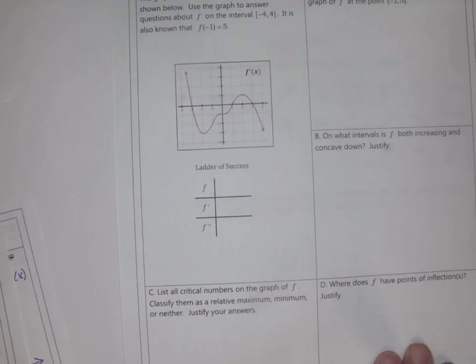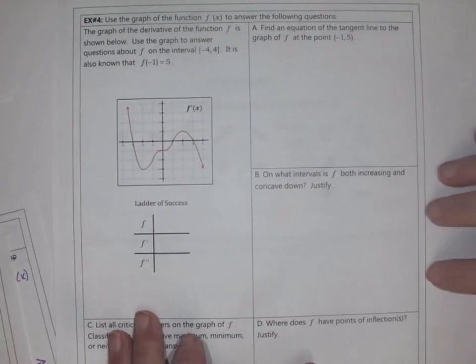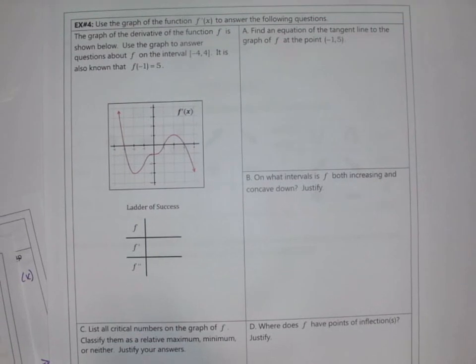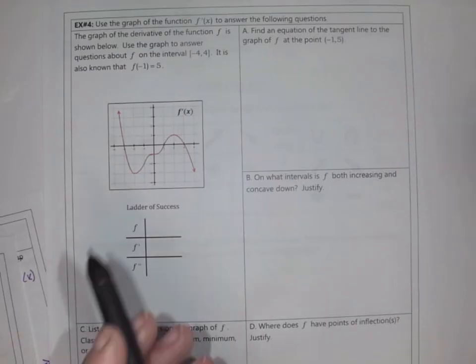Okay, so now we're going to look from a graph. It says the graph of the derivative of the function f is shown below. Use the graph to answer questions about f on the interval from -4 to 4, and it is also known that f of -1 is 5.